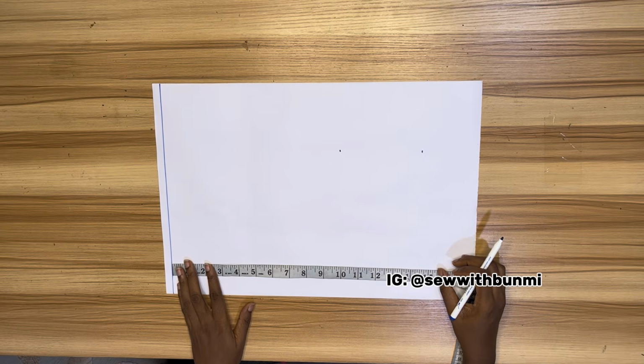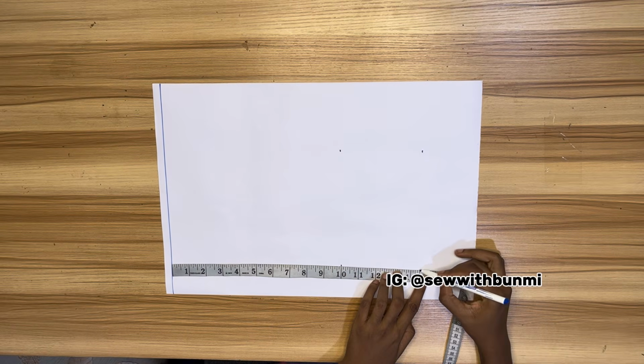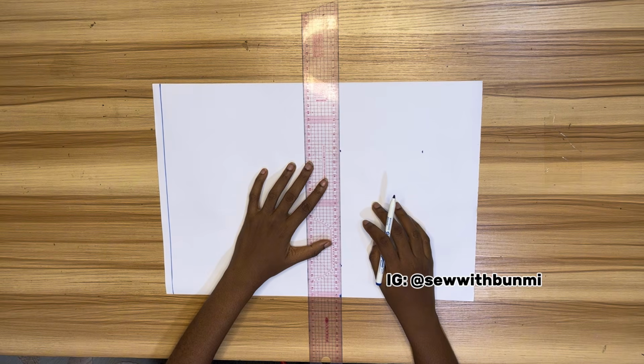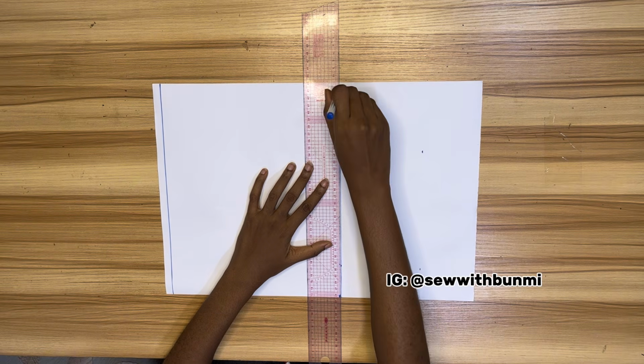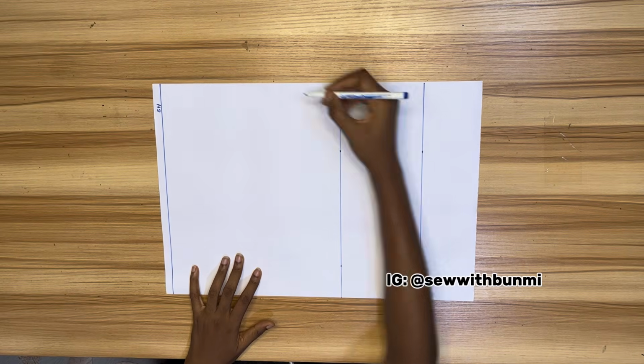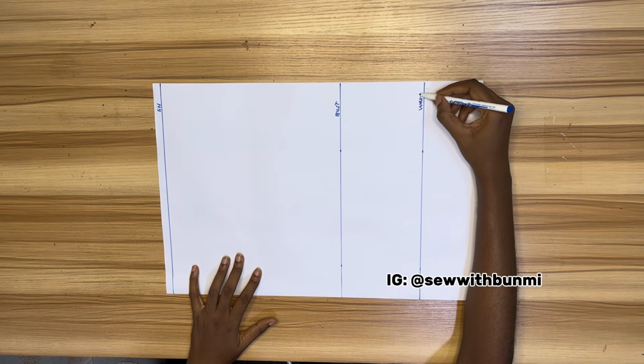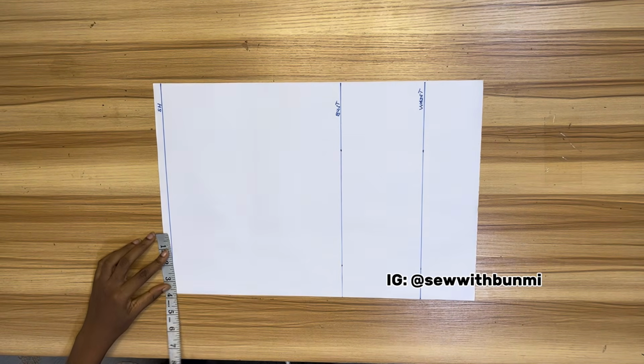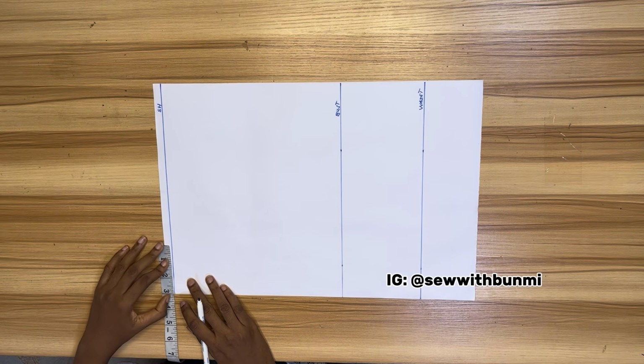So I'll go ahead to just mark the same point on the other side and then I'll draw a straight line. After drawing the straight line, I'll go ahead to label my lines, my shoulder, my bust, and my waist. So I'll go ahead to use 3 inches for my neck width, just as I did for the front.